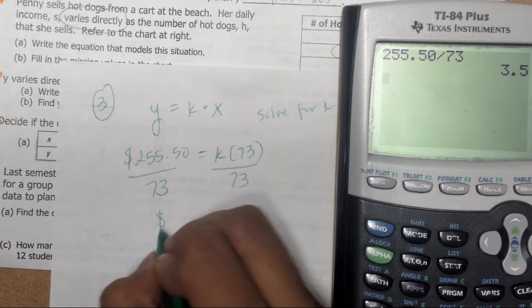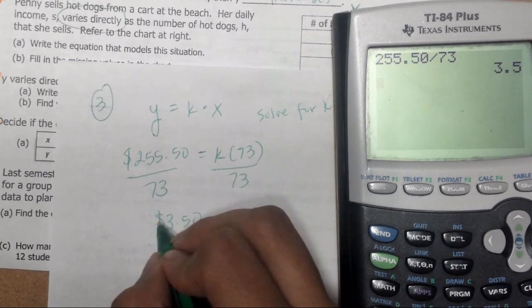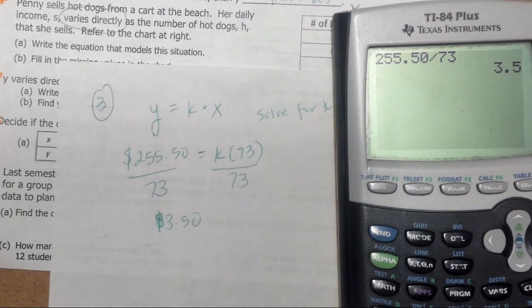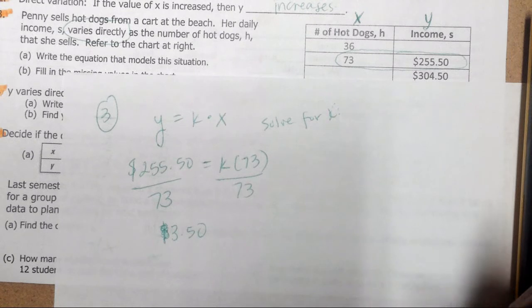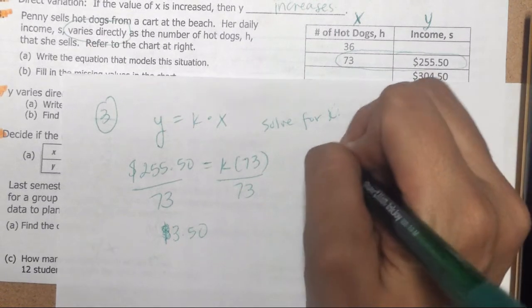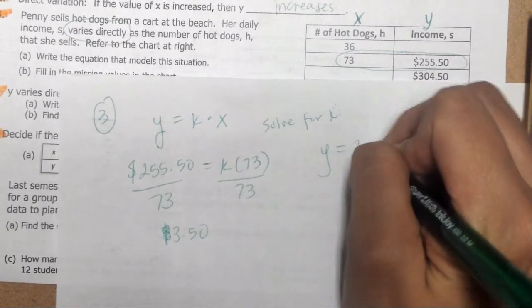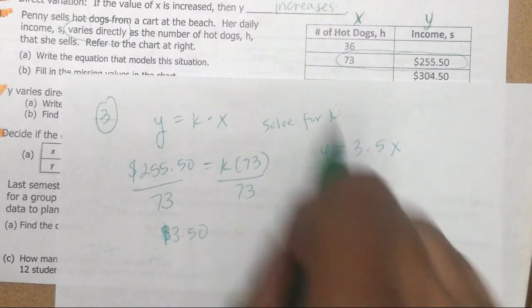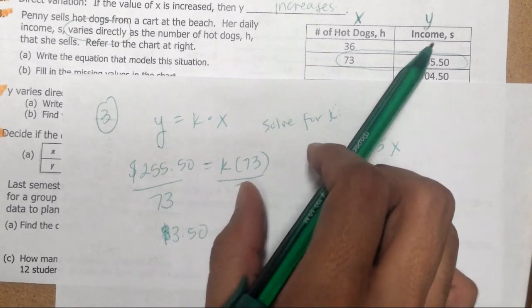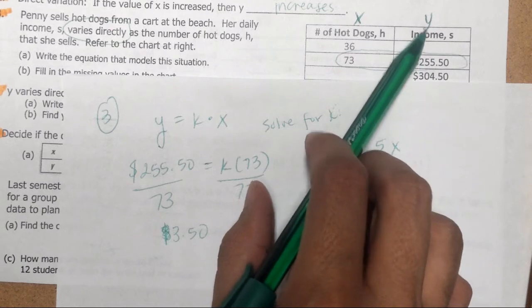So that gives me 3.50, or not dollars because it's a constant. So 3.50, right? That's our k. So I'm going to plug that back into my same equation. y equals 3.5x. That's your rate. So let's figure out what our next income is. If I want to know what my next income is, that's my y.